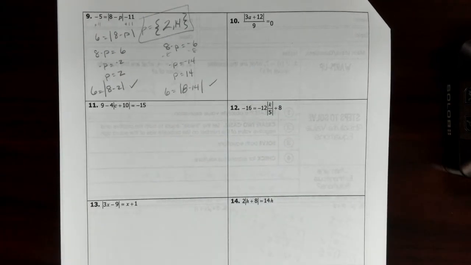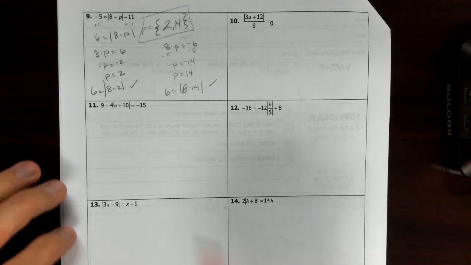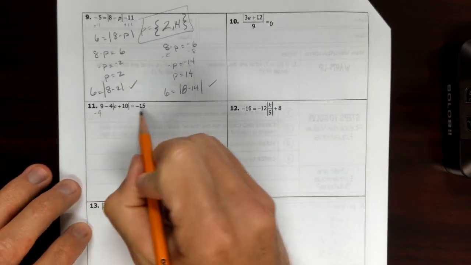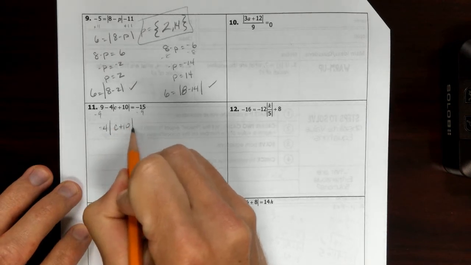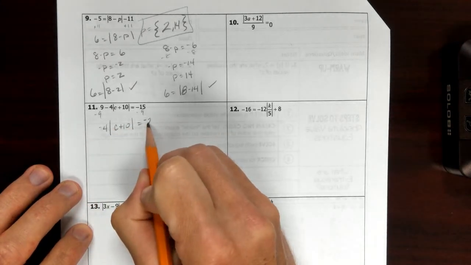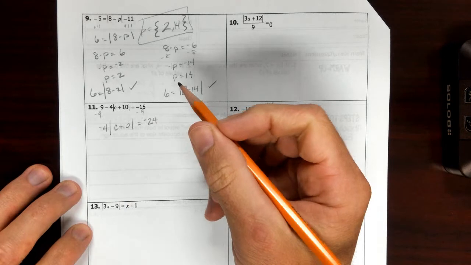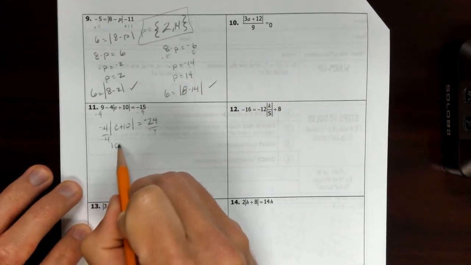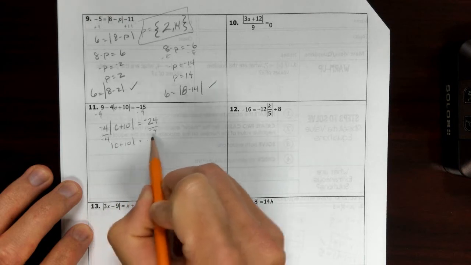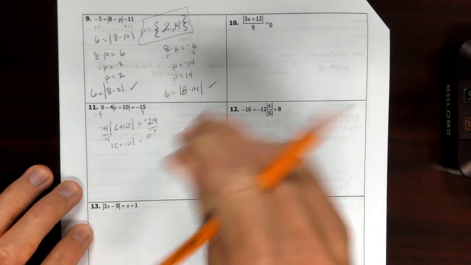Looking at number 11, same thing. I need to isolate for my absolute value. So the first thing I need to do is get rid of this 9, so we're going to subtract 9 on both sides. Negative 4 times the absolute value of c plus 10 equals negative 24. Next step, divide by negative 4. So the absolute value of c plus 10 is equal to positive 6.